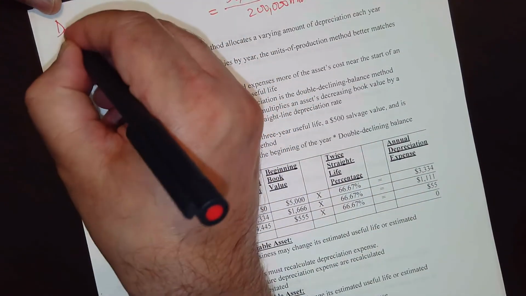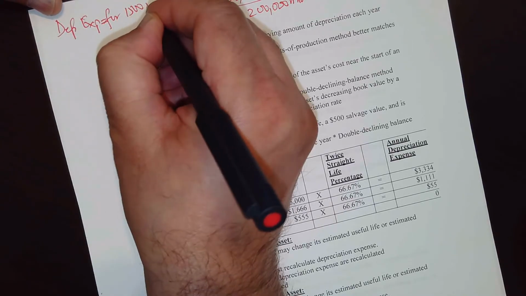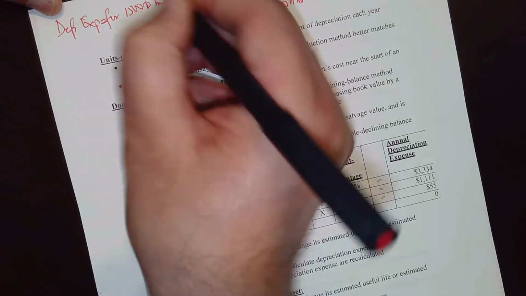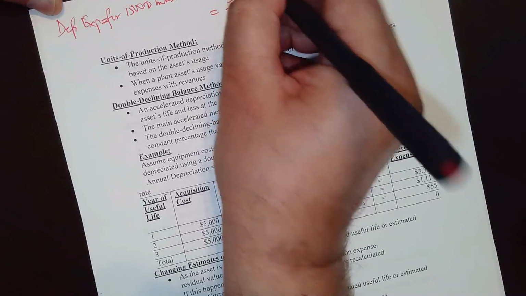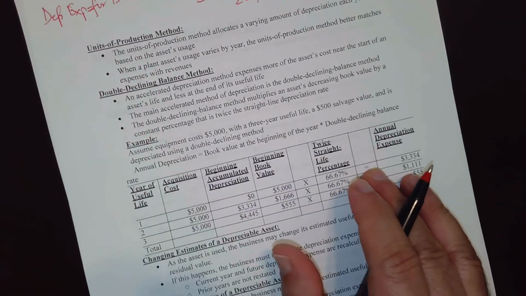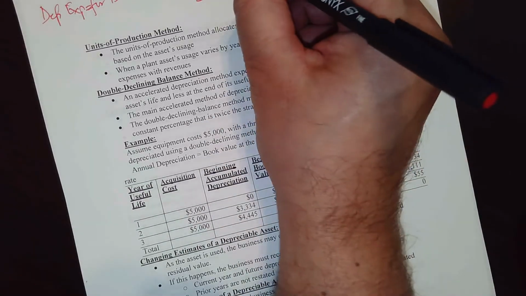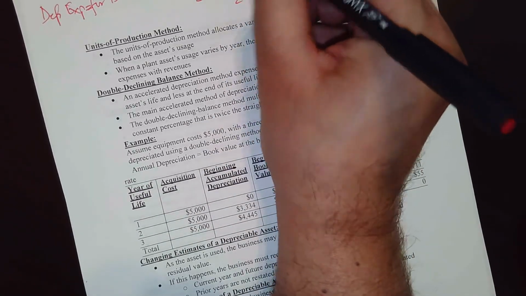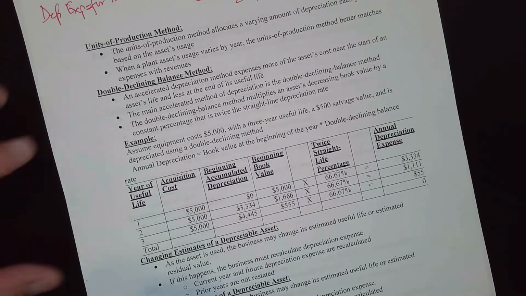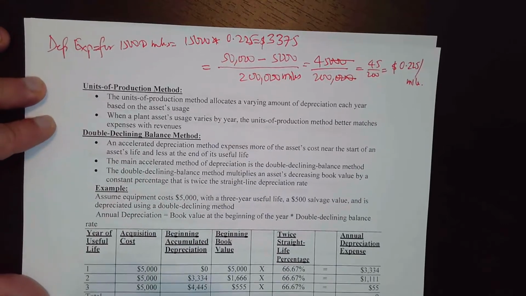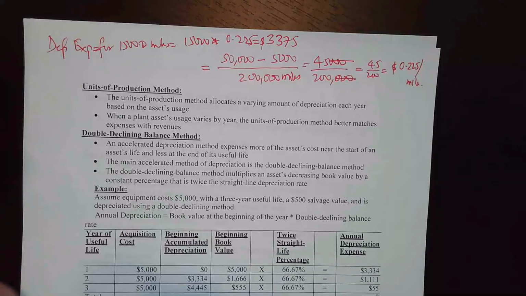So the depreciation expense for 15,000 miles is going to be 15,000 multiplied by 0.225. So if you multiply this by 15,000, you have $3,375 of depreciation expense for the first year. So that basically calculates the best possible or more accurate method of depreciation.